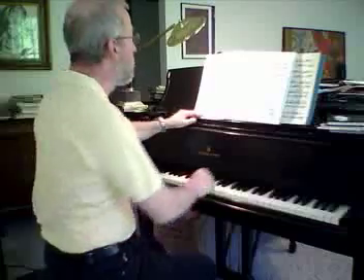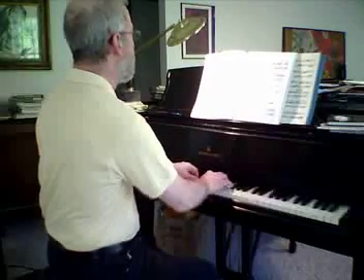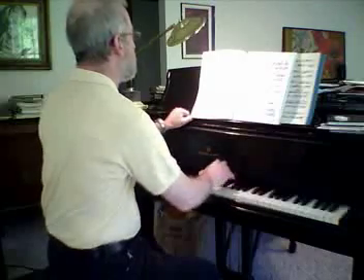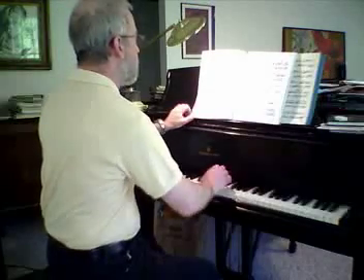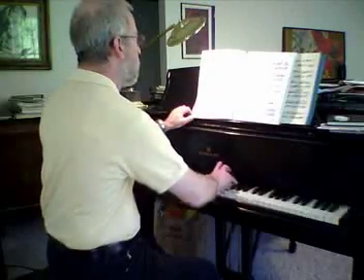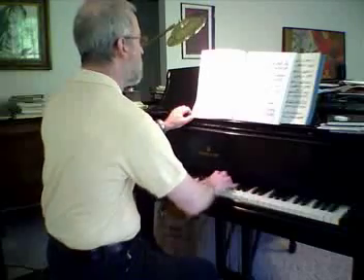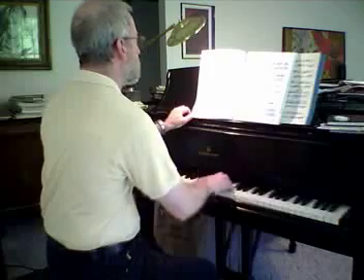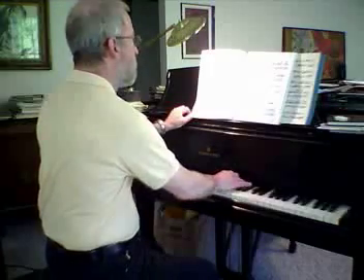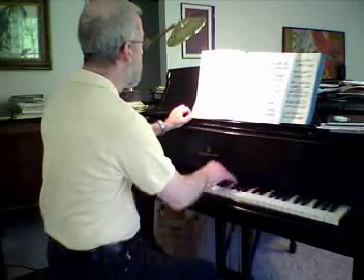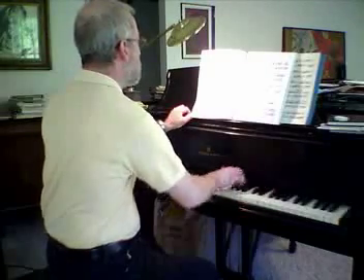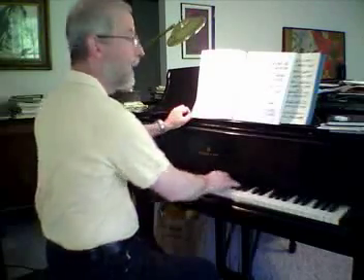Decision to make, not a big one, and I'd better be wise enough to make it while my left hand is around. I can either go 1, 3, 5, 4 and turn my hand over, or go to thumb on C sharp, and that tends to be easier to get to.